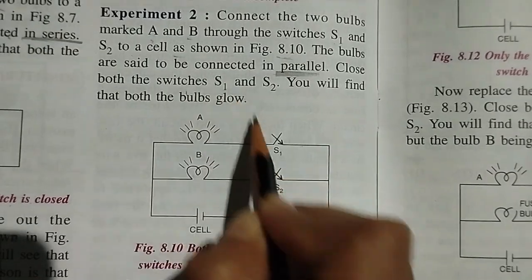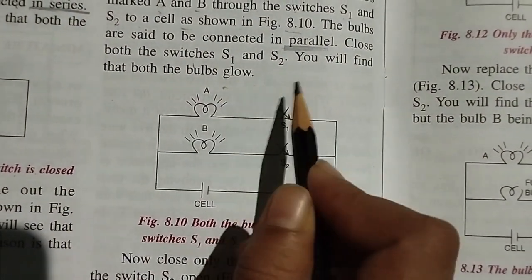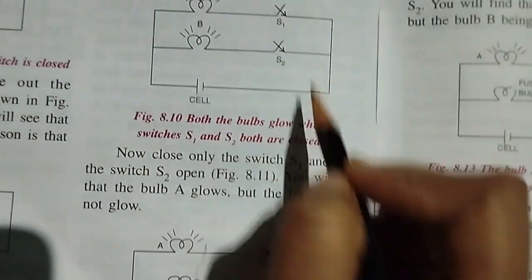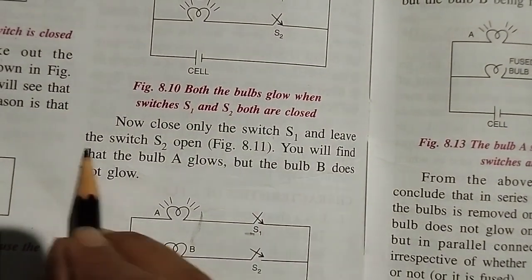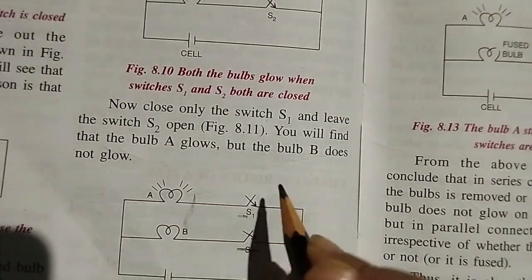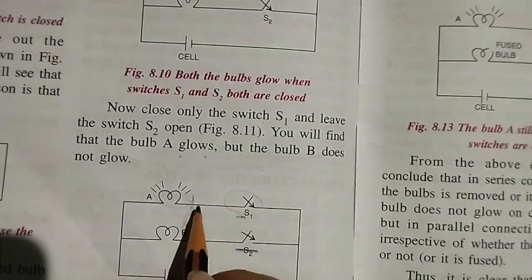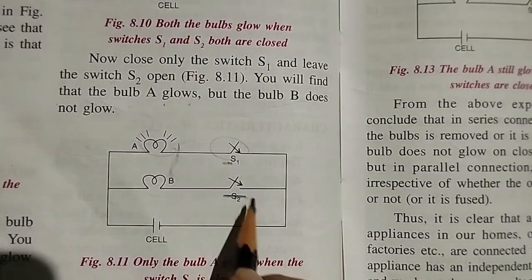Close both the switches. You will find that both the bulbs will glow. Now close only switch 1 and leave switch 2 open. You will find that only bulb A glows, but bulb B does not glow, because its switch is open.